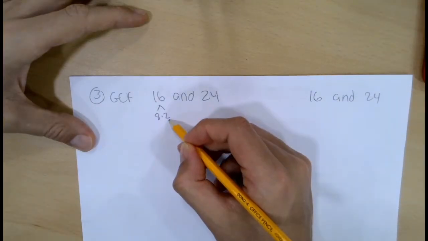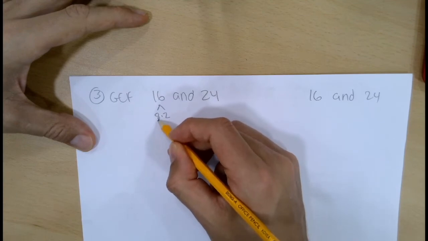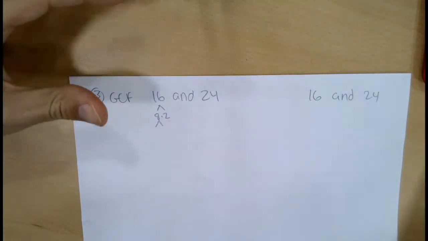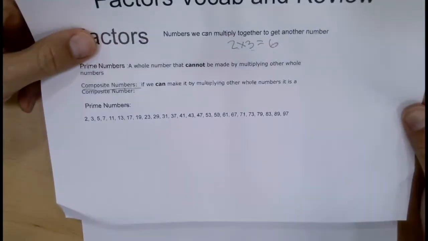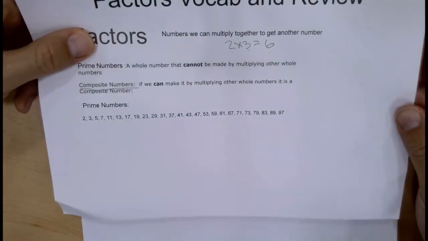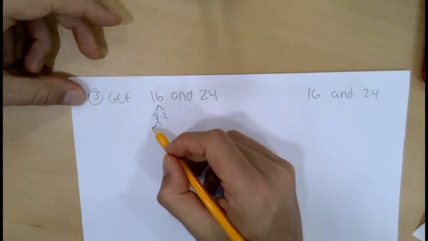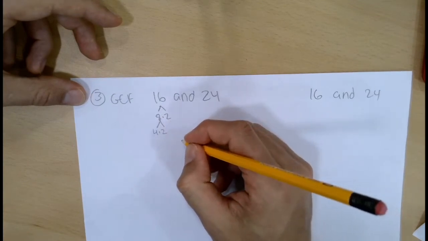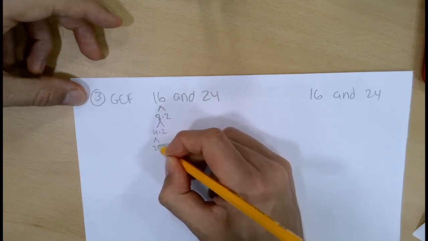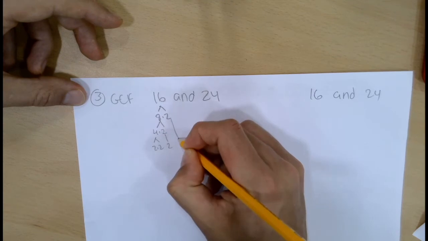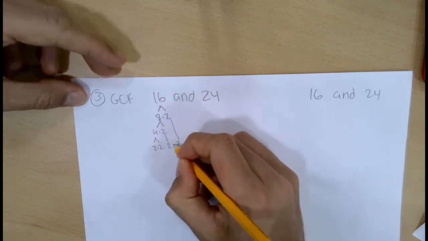2 is a prime number, but 8 is a composite number. Remember, a composite number is one we can make by multiplying other numbers. That's why it's called a composite number. So I could break this down even further, essentially, into 4 and 2. I can keep going into 2 and 2. And I'm going to bring down all my 2's.